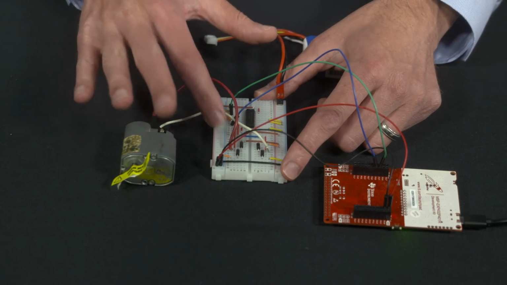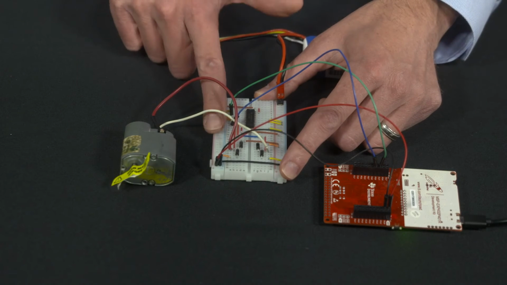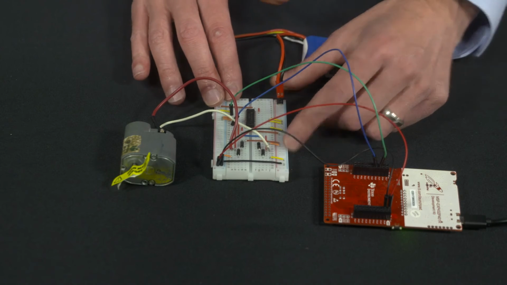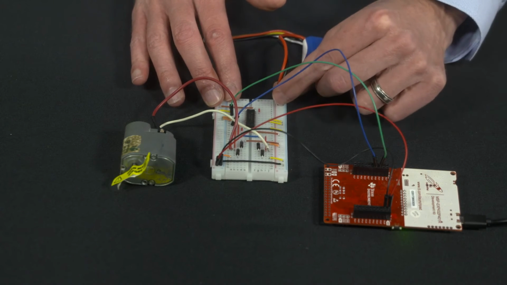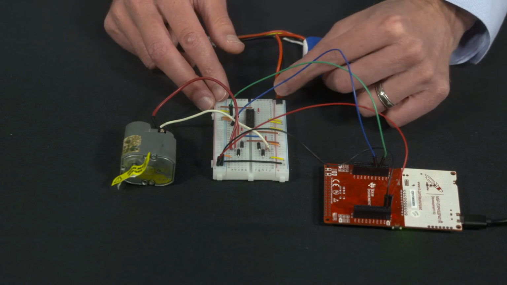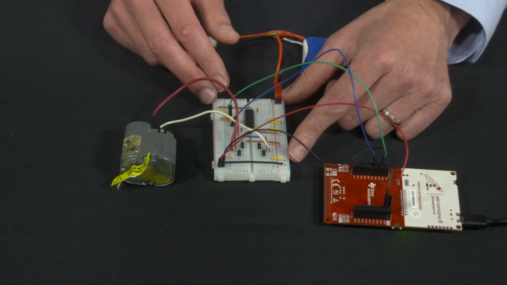So if you look over here, this is our digital logic coming from our microcontroller on this side of the board. This is the low power side of the board. And then over here, we have our high power side of the board. We have our motor and our battery plugged in here.